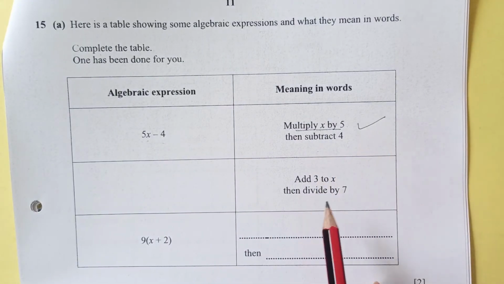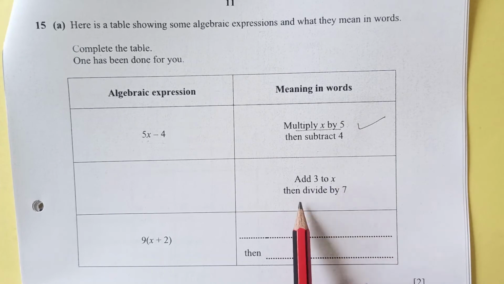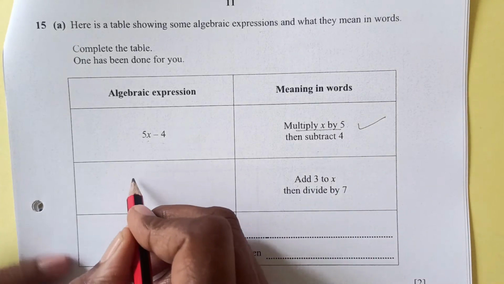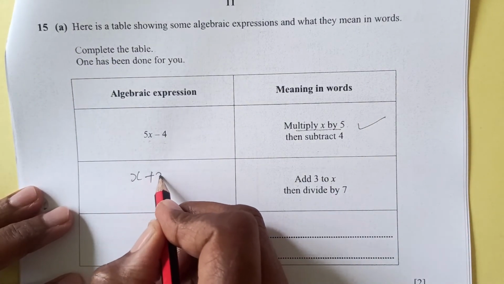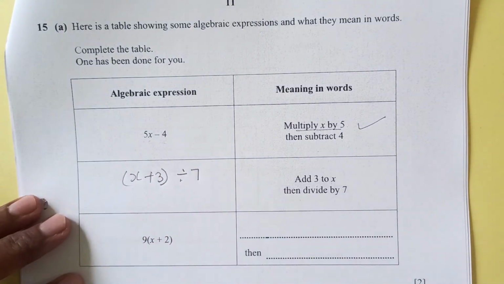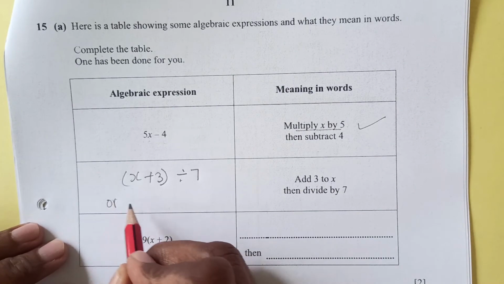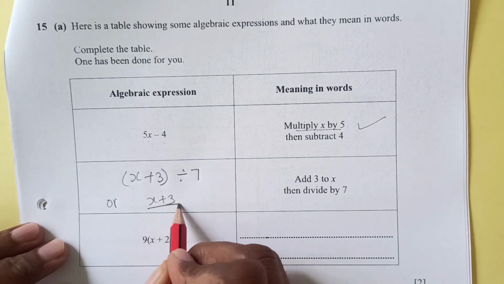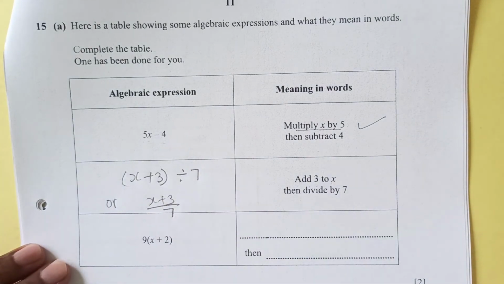So this is done. Second is add 3 to x, then divide by 7. So add 3 to x means x plus 3 and then divide it by 7, right? Like this, or you can write it down as x plus 3 over 7.